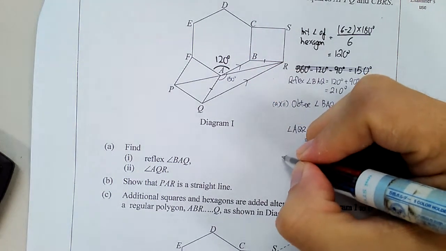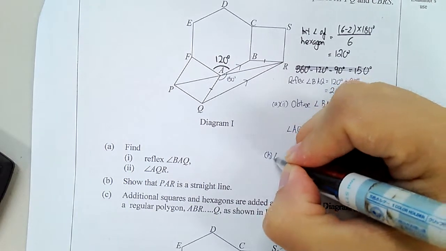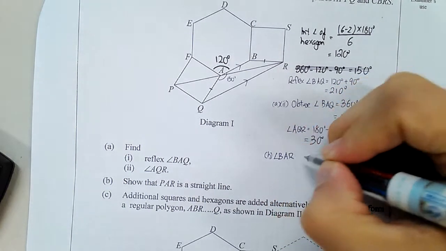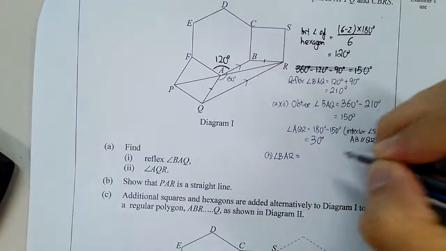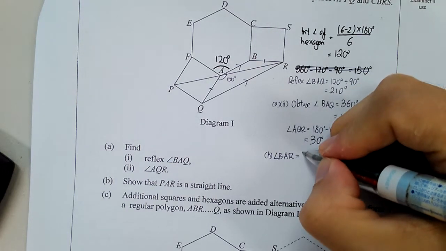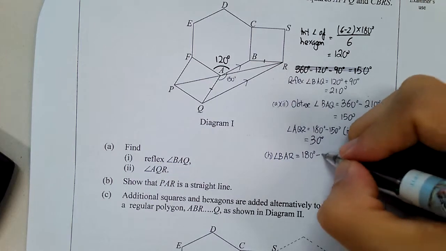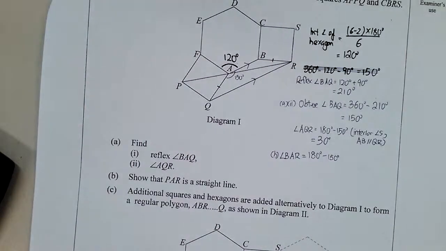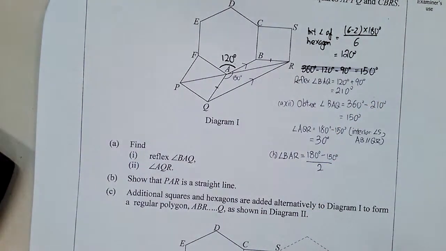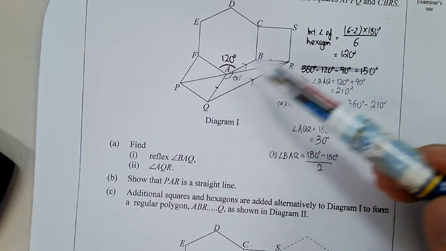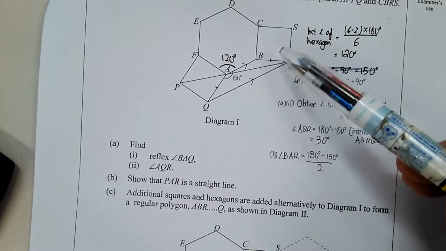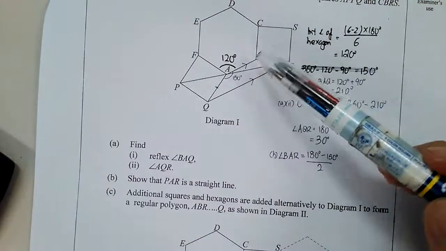So first I'll try to find angle BAR. Angle BAR is simply equal to 180 degrees minus 150 degrees, divided by 2. Why 150? This is 150. This is also 150, because these two sides are equal, it's symmetrical.